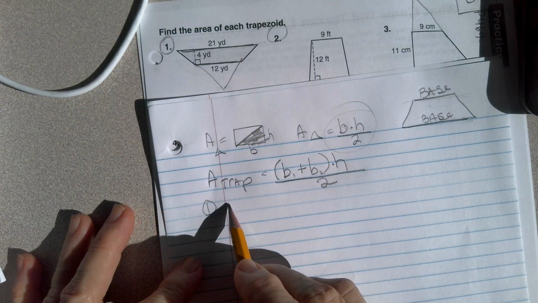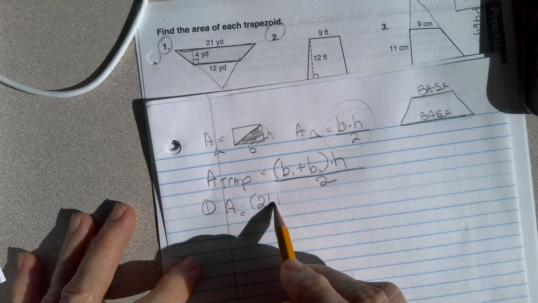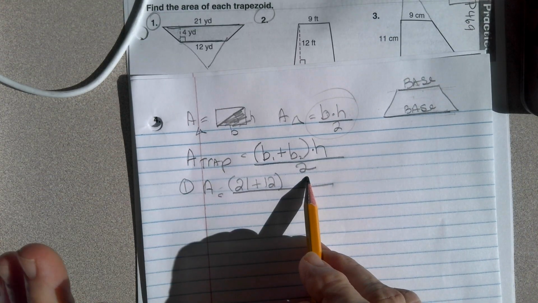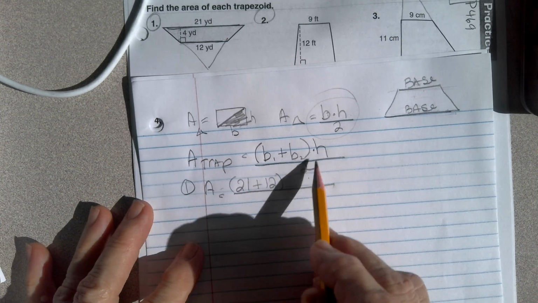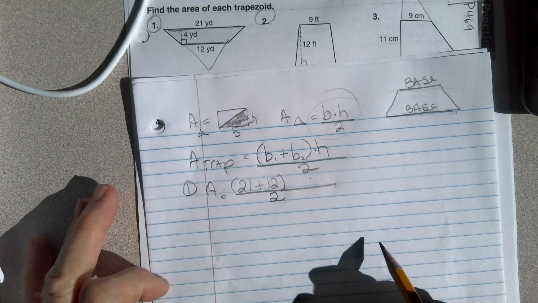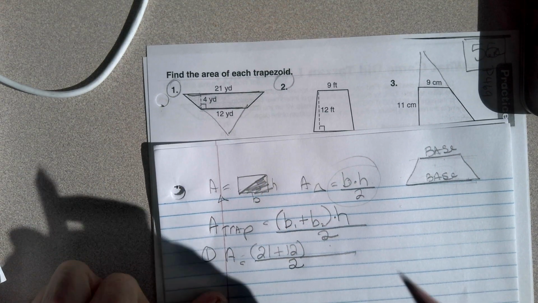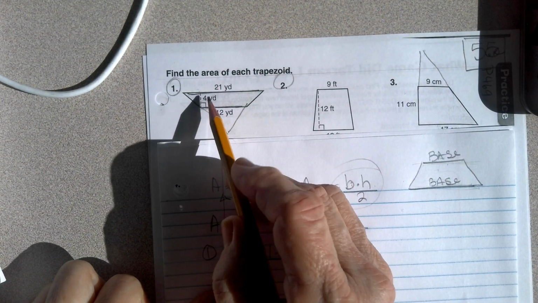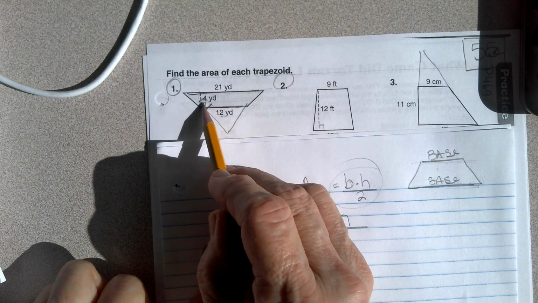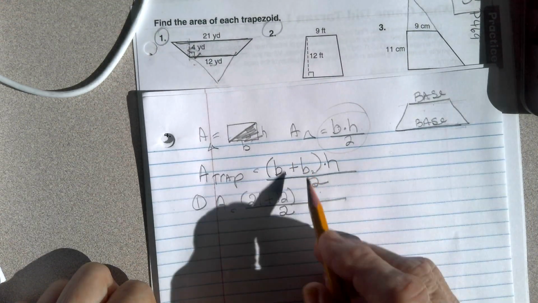So I'm going to start my formula by putting 21 plus 12. And I know my recipe, you can't cook without following the recipe, so you follow this recipe or formula. It tells me once I do everything, I'm going to divide the whole thing by 2. And then what do you think the height is of this trapezoid? 4. It goes straight. You look for this right angle, which points to the base and the height. So the height goes straight up from the bases. So the height is 4.